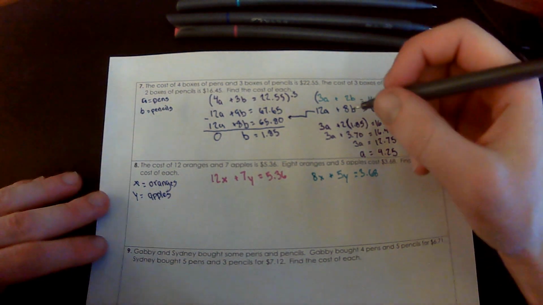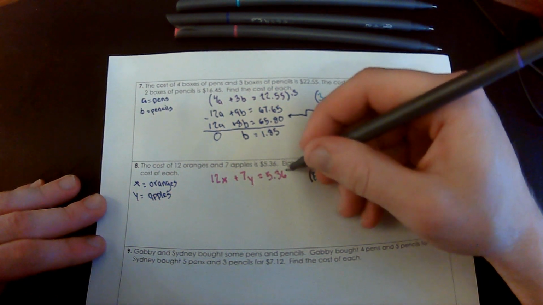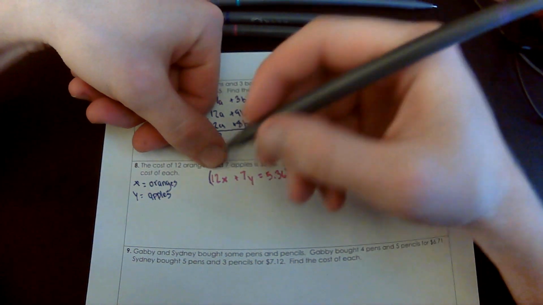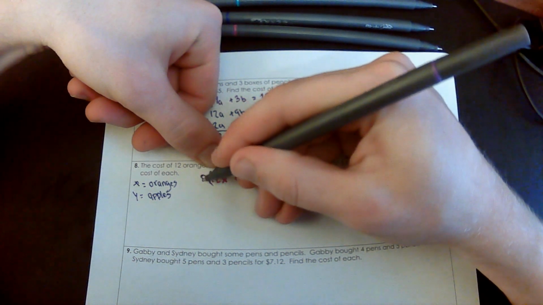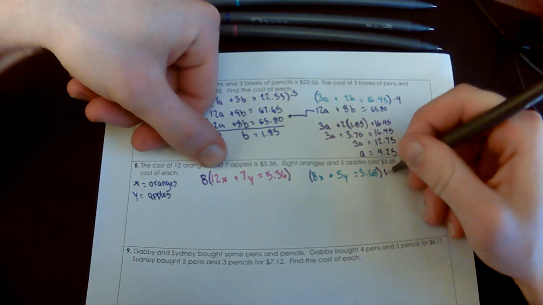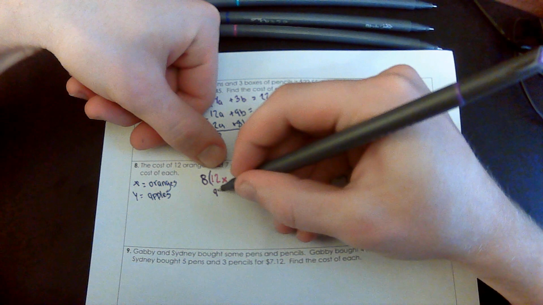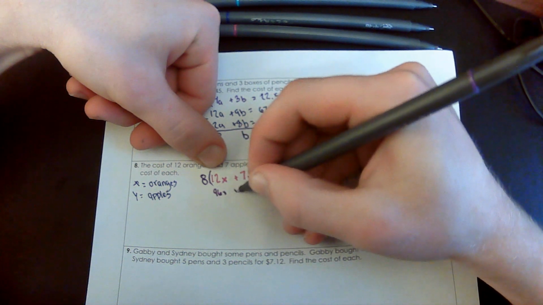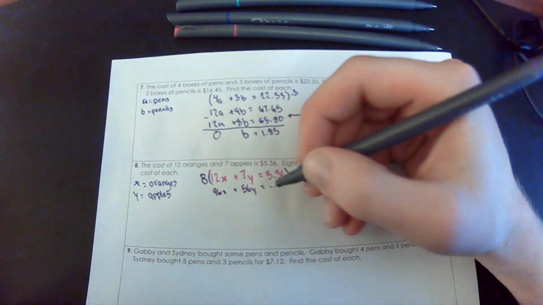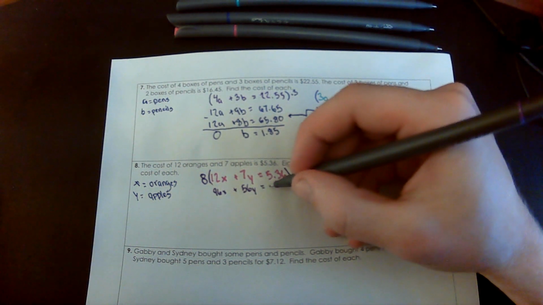We're going to multiply both sides so that we end up with the same number of x's. We'll multiply this side by 8 because that's the coefficient here. We'll multiply this whole side by 12. 12 times 8 is 96x plus 56y equals 536 times 8, which is 4288.